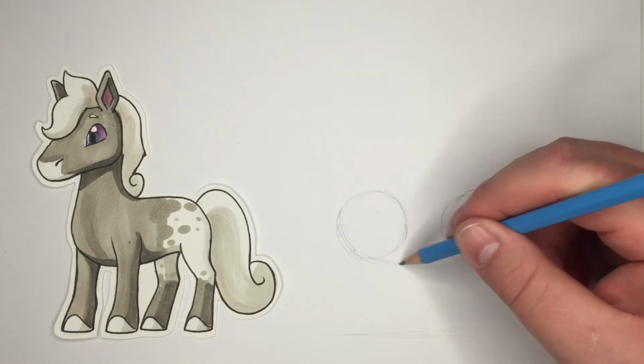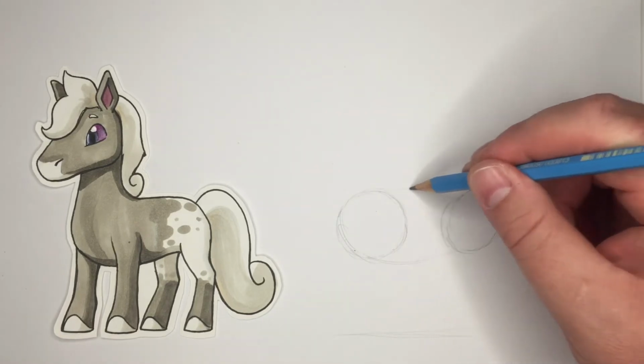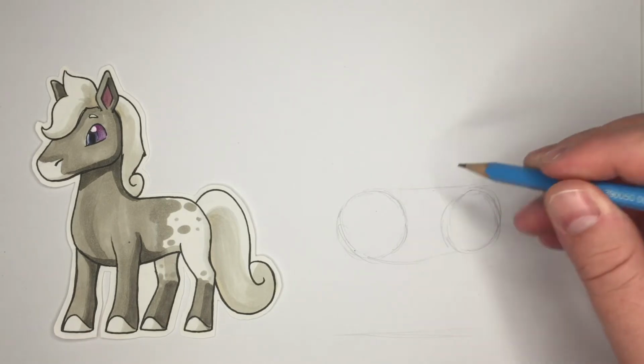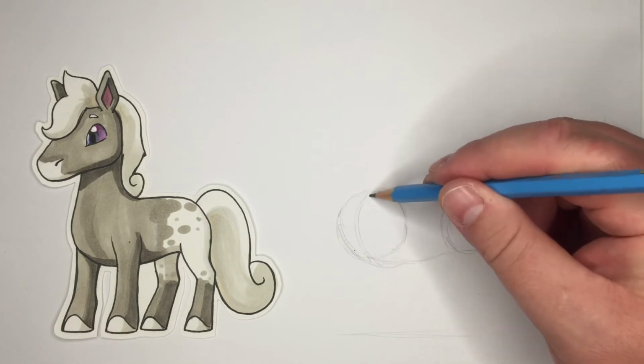Join those up. Just going to put a center line on that one there as well.